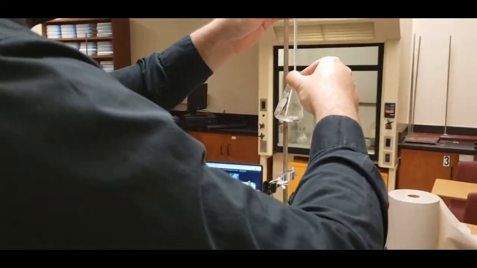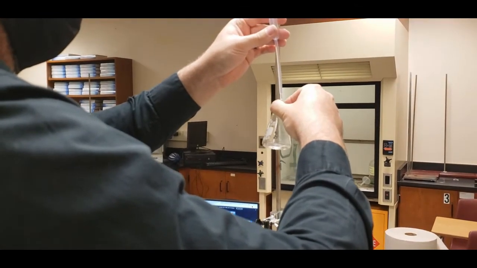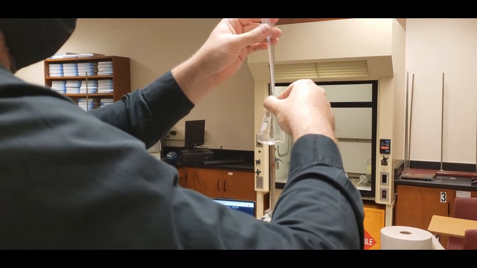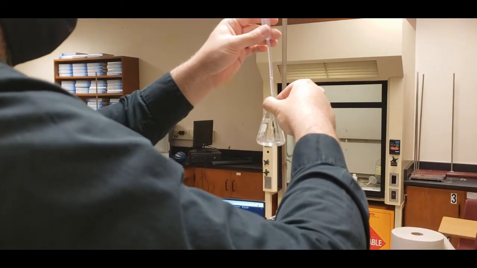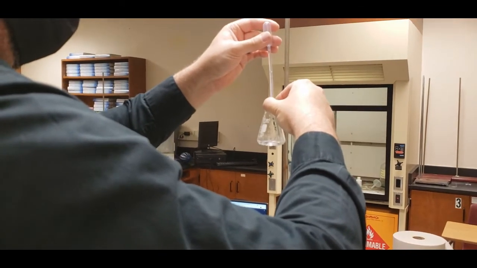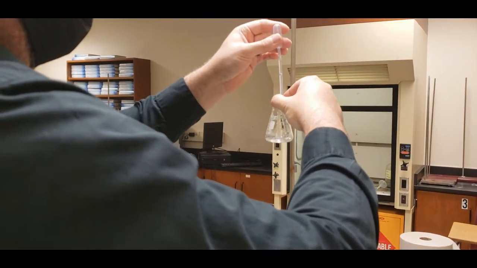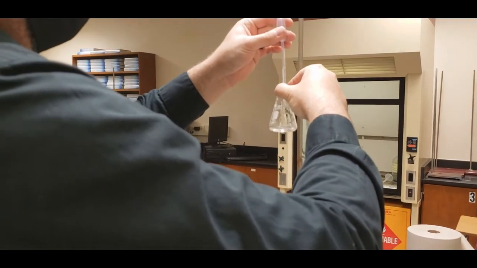We're going to add it dropwise. And as we do the drops, what you guys should see, or what's happening, is that we make a little bit of solid material that quickly dissolves.